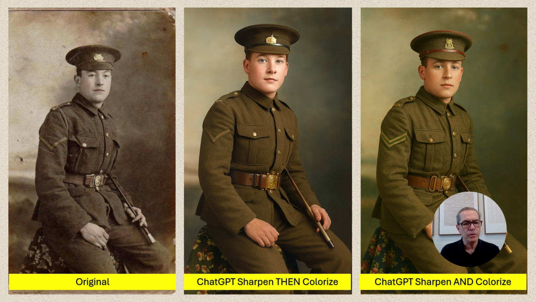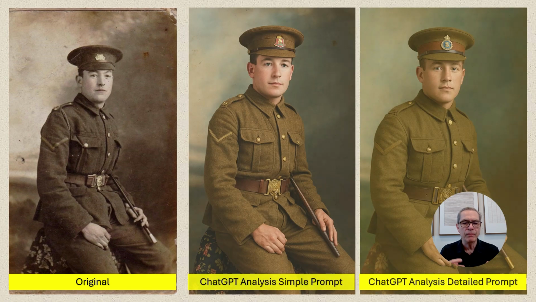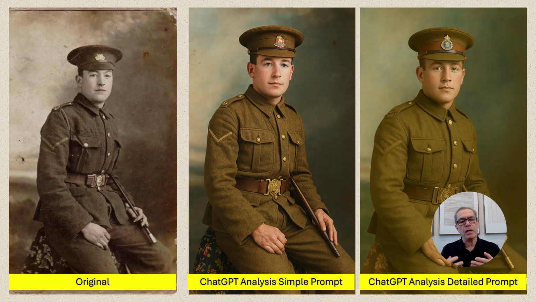So then I went on to ChatGPT and tried a couple of different approaches. I tried a simple prompt and I tried a detailed prompt. And you can see again, these have changed somewhat. We've not been promoted this time. We're still a Lance Corporal. The cap badges are still different. And the swagger stick that he's got here is different. And also the rope is still missing. The epaulets are slightly different as well.